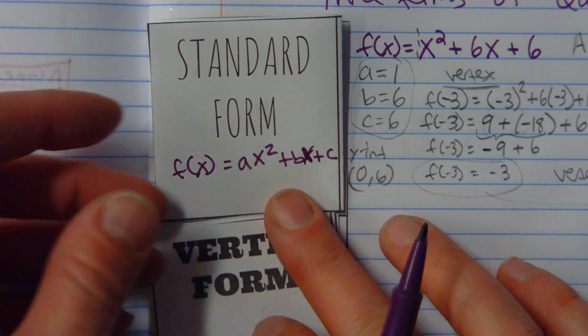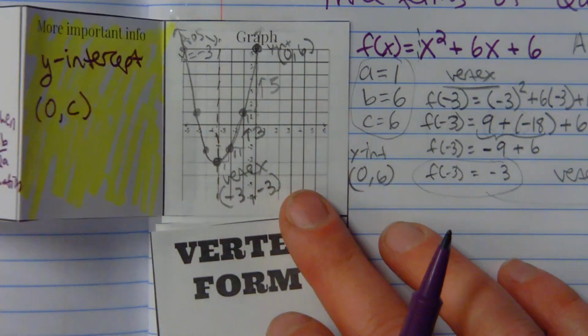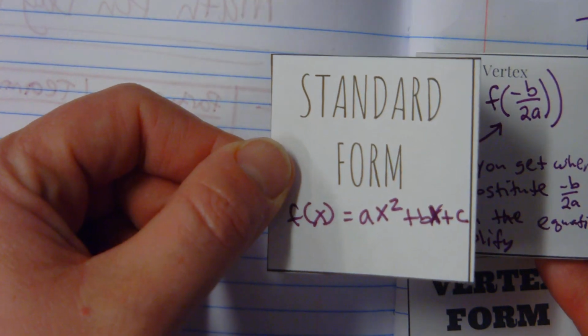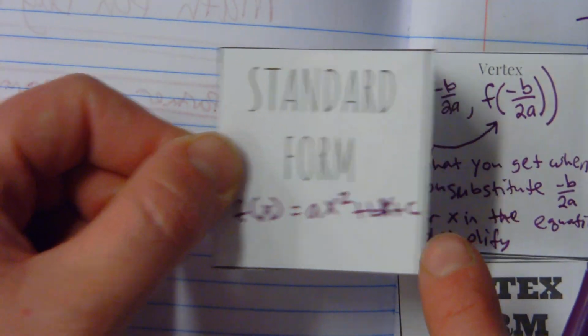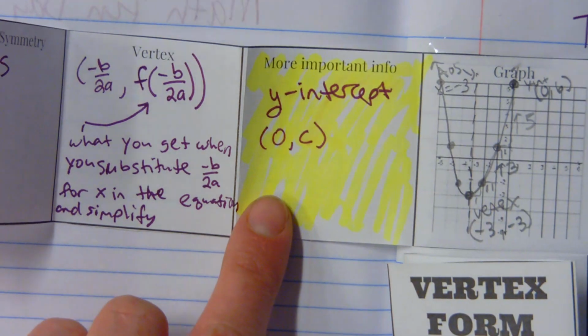We did standard form. You should have all of these notes. And we learned that the easiest part about standard form is that it tells us our y-intercept. So that's why we really like standard form.